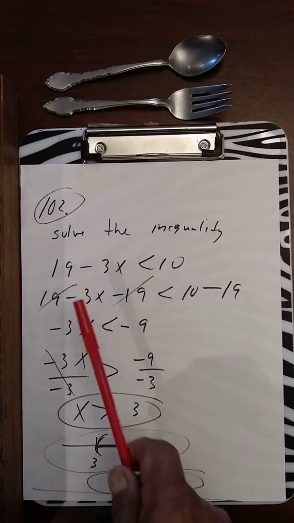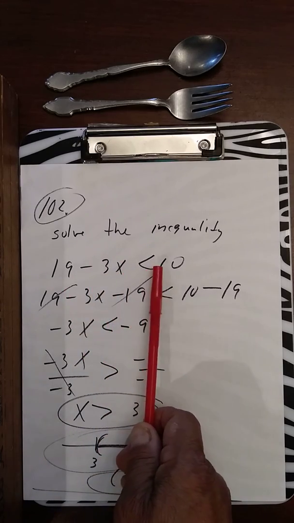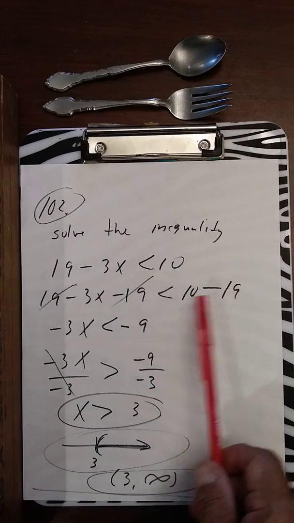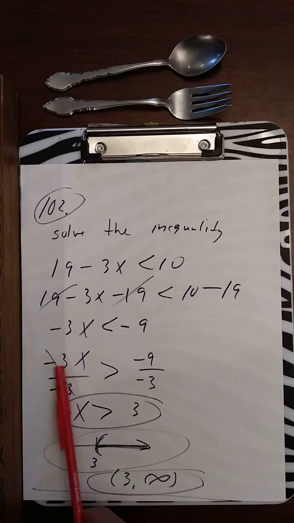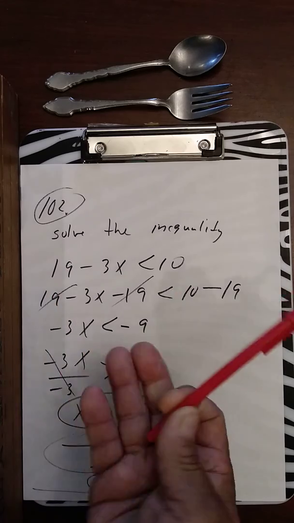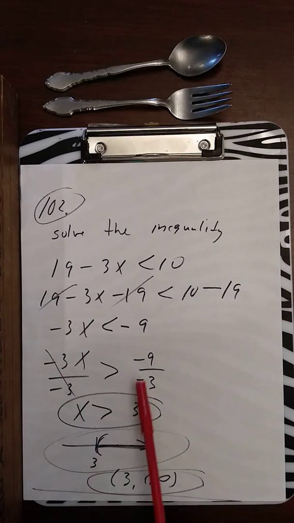Solve the inequality. 19 minus 3x is less than 10. Minus 19, minus 19. So these are gone. So negative 3x is less than negative 9. Divide by negative 3, divide by negative 3. Turn the alligator the other way. X is greater than negative 9 divided by negative 3, positive 3, or bigger than 3, or from 3 to infinity.